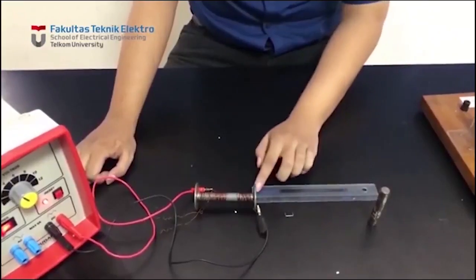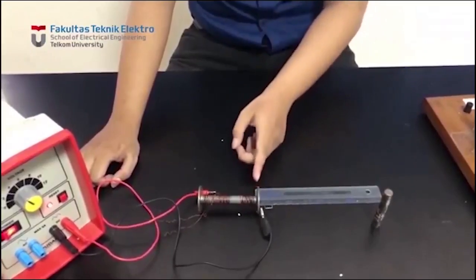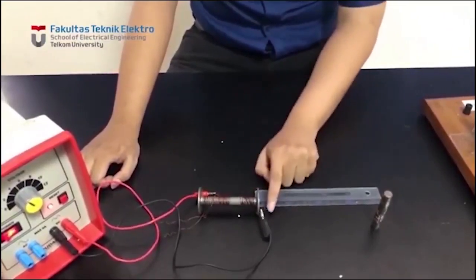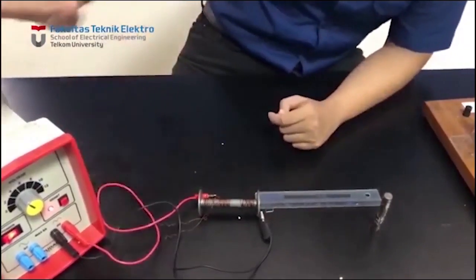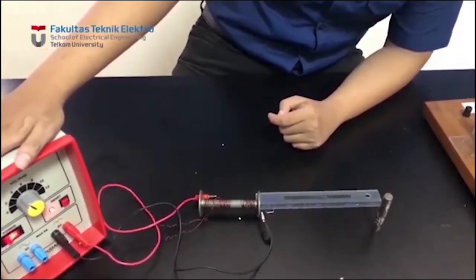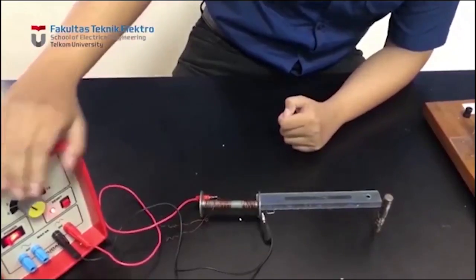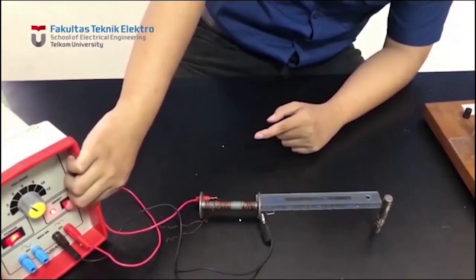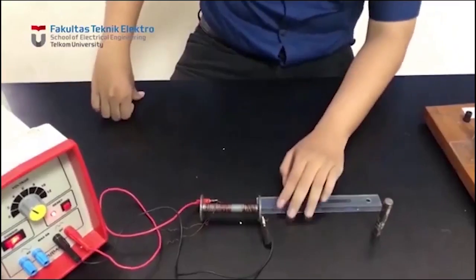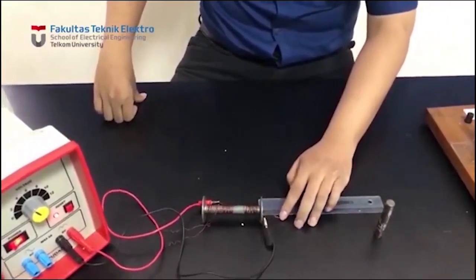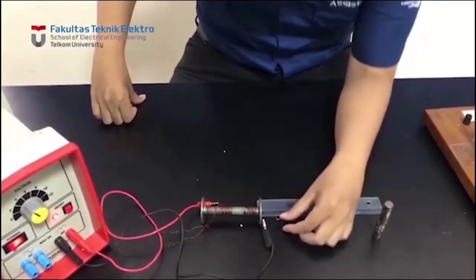Okay, let us try to put the clips 1 centimeter from the solenoid. The power supply voltage is set in 4 volts. Okay, let us try to push the reset button and see is the clip attracted by the solenoid or not. The result is the clip is attracted by the solenoid. It means the first data is 1 centimeter.